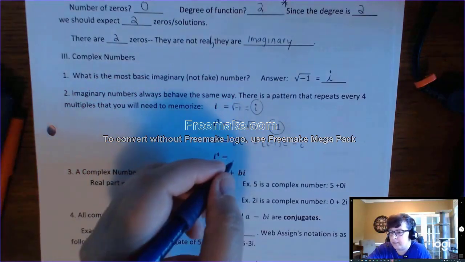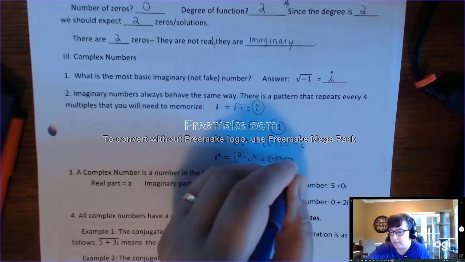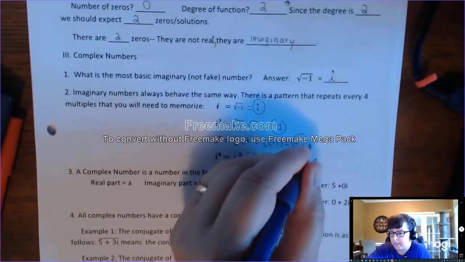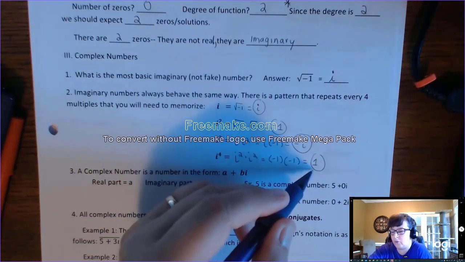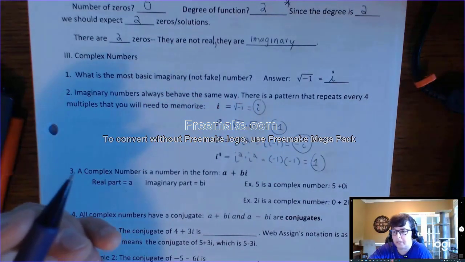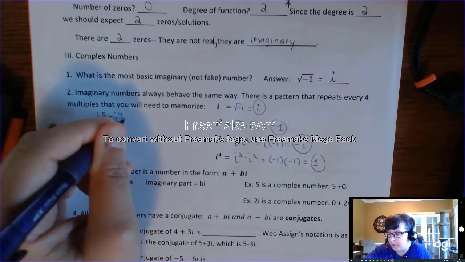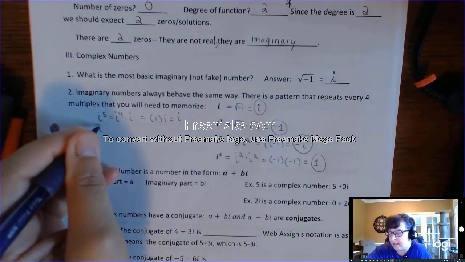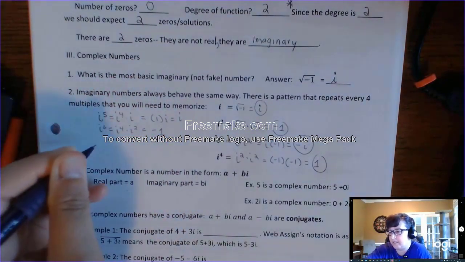i to the fourth is i squared times i squared. i squared is negative 1, so negative 1 times negative 1 is 1. And that pattern repeats. So with imaginary numbers, you'll either have i, negative 1, negative i, or 1. You'll never have any exponent higher than the understood 1. And if you kept going, i to the fifth is i to the fourth times i. Well, i to the fourth is 1, so i to the fifth is i. i to the sixth is i to the fourth times i squared, which is negative 1.